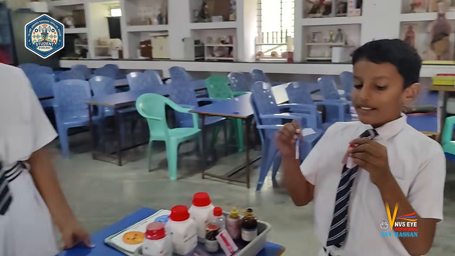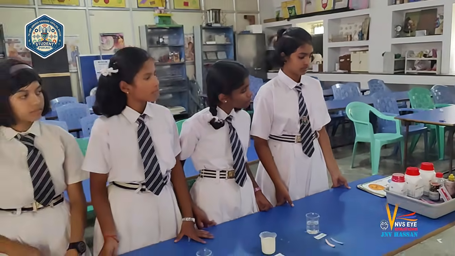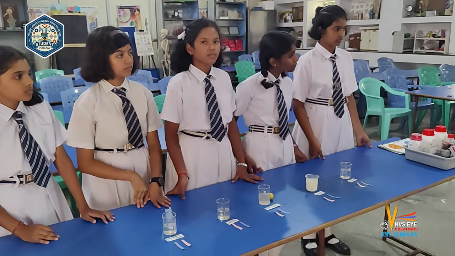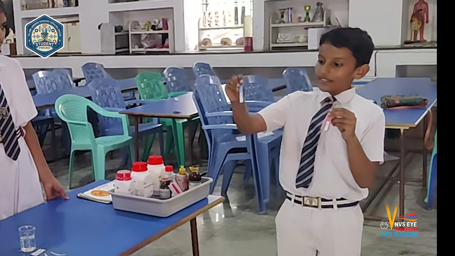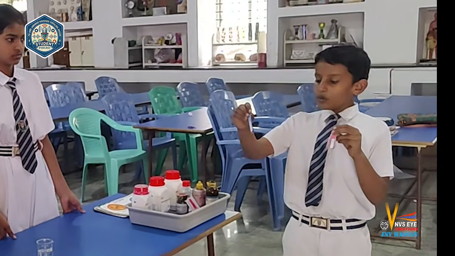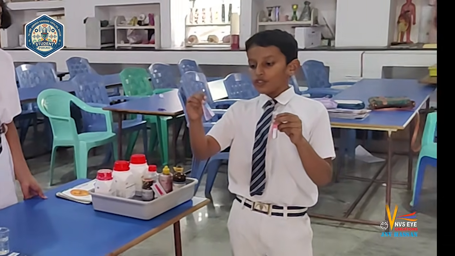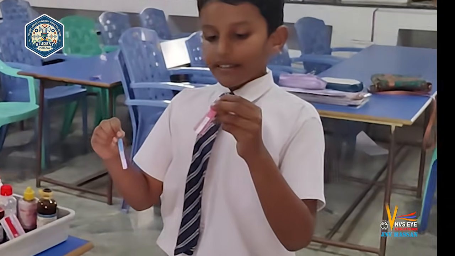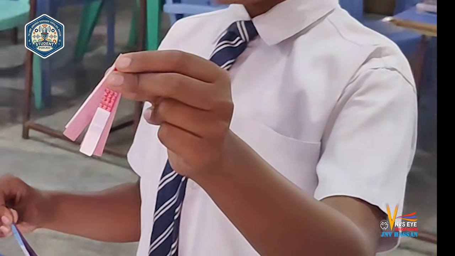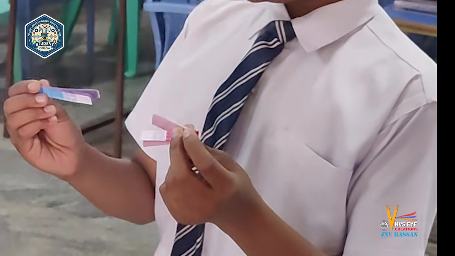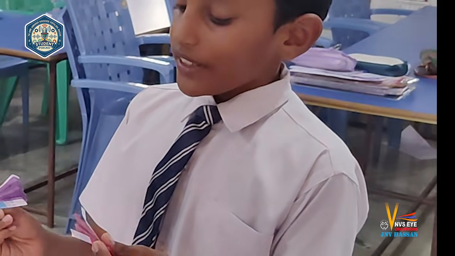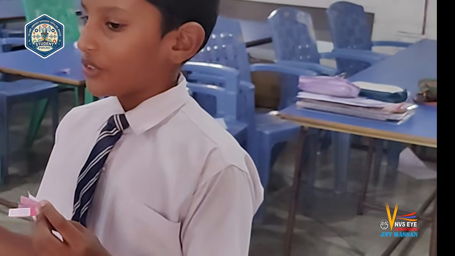Here. What is this? Looks like paper. This is litmus paper. It is used to test the nature of a substance, whether a substance is acidic, basic or neutral. This is blue litmus. The blue litmus paper is used to test acids. This is red litmus paper. The red litmus paper is used to test bases. And if neither of the papers changes color, then the solution is a neutral solution.